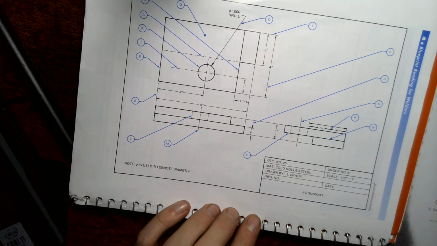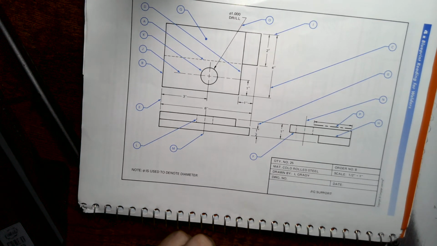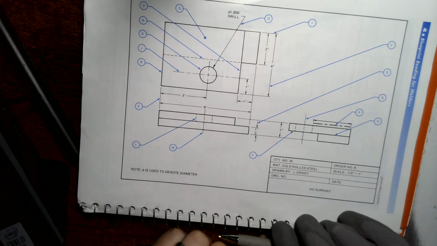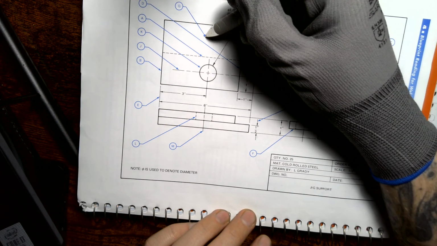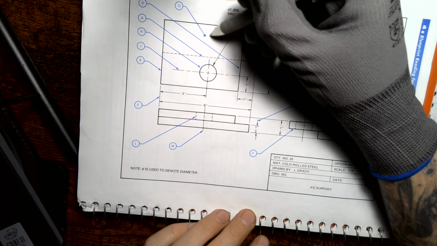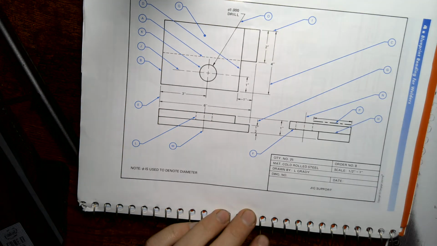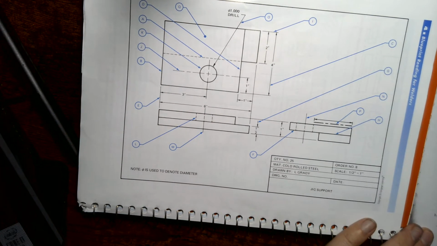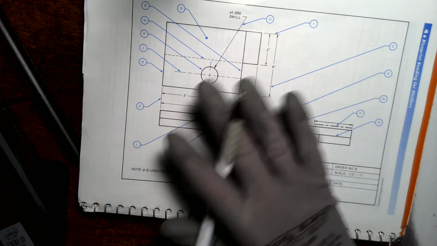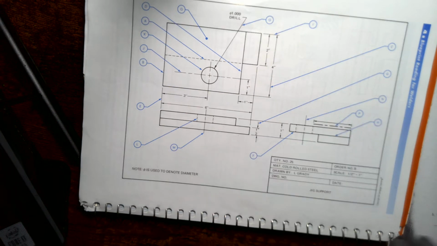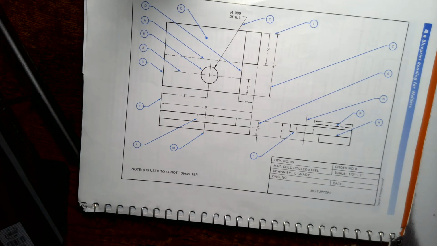So part B of question 1. This is question 1, by the way. So A through P. Part B. What does Q have reference to? So we're looking at Q here. Oh, would you look at that? Q has reference to what? The surface. The surface of this object. Now I could say top surface, but again, we're not talking about views yet, so I don't want to talk about the views.